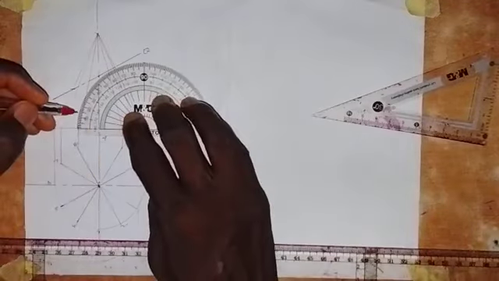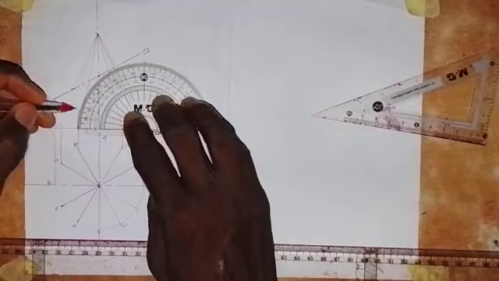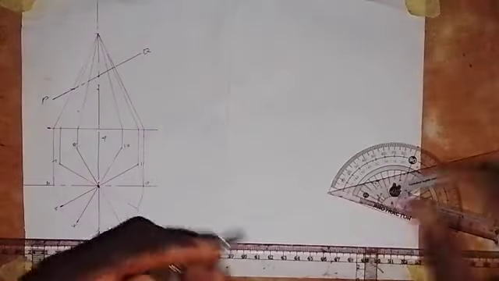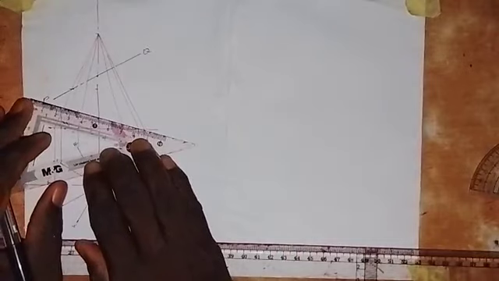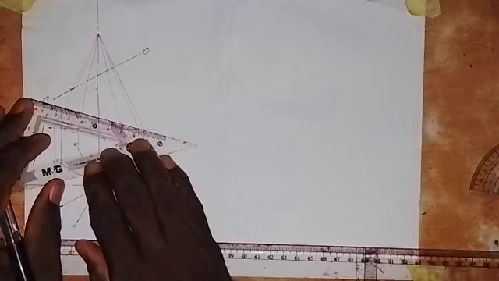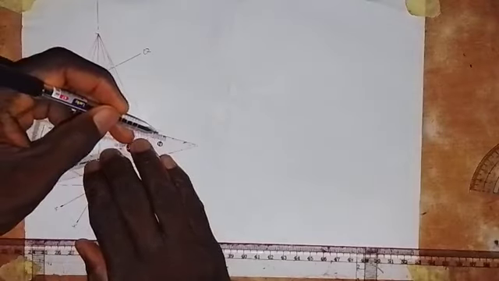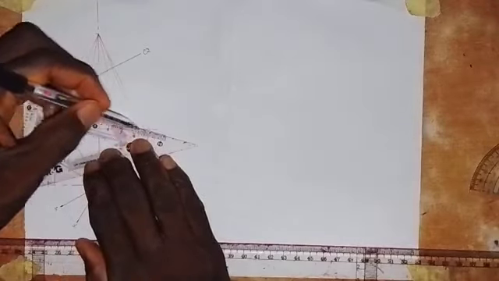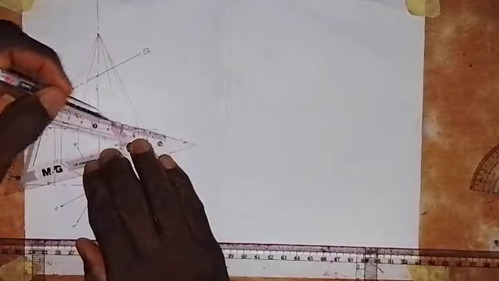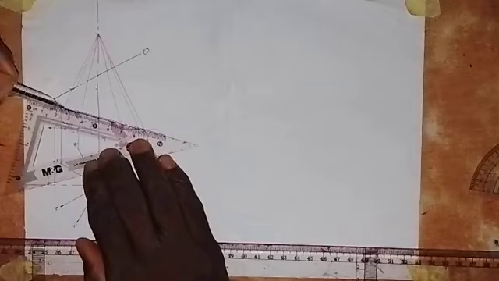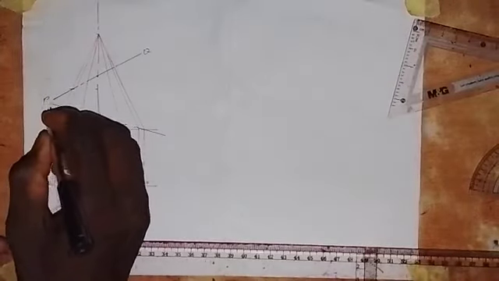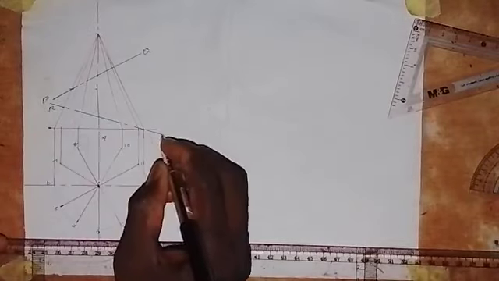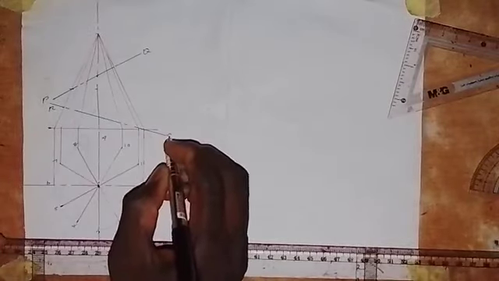Then take 15 degrees. So this is angle 15 degrees here. Just put a dot on the paper. Then draw a line from this point to pass through that point that we put on the paper for the cutting plane RS. So it goes like this. All right, so we have the cutting plane RS. So this is cutting plane RS here. So we have done that.